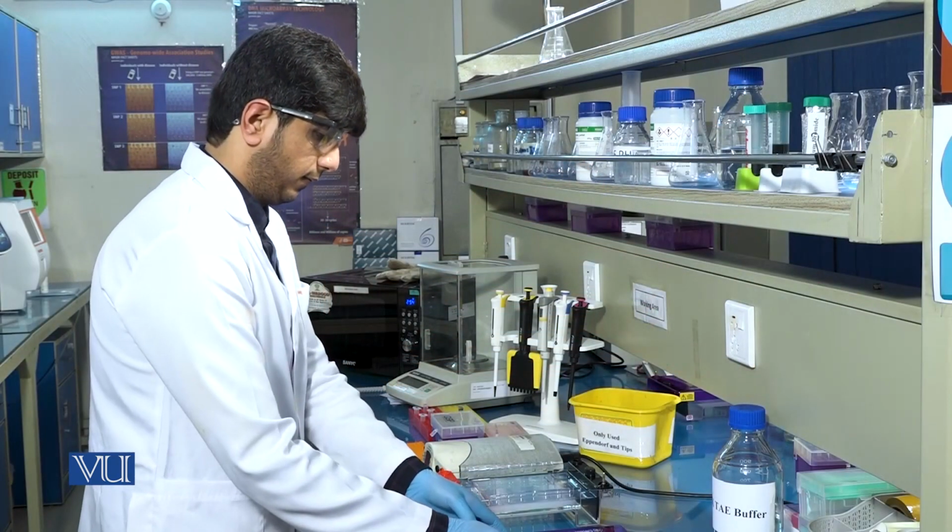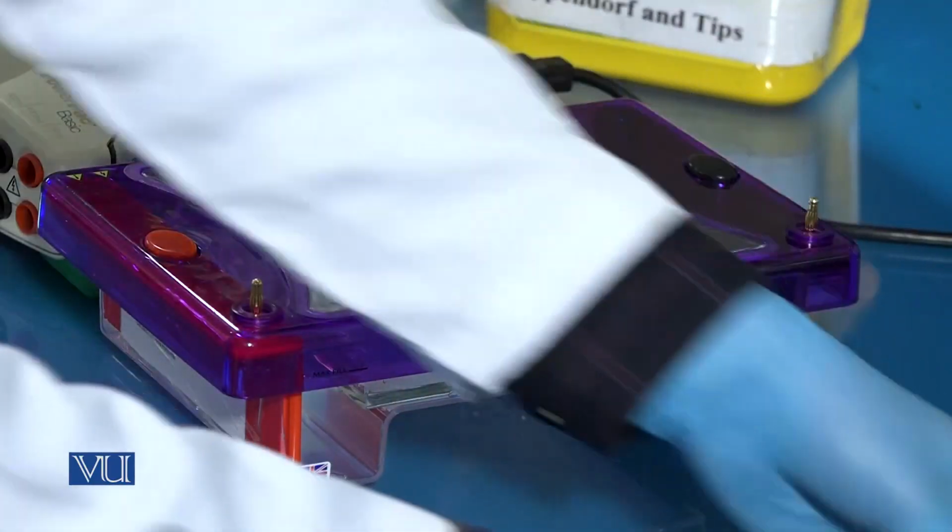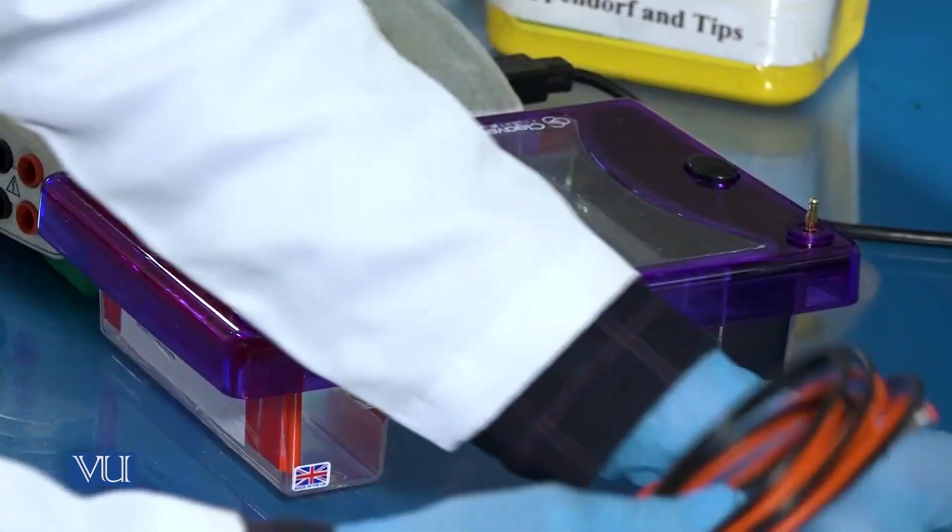After gel loading, cover the tank, plug in the electrodes and turn on the power supply.